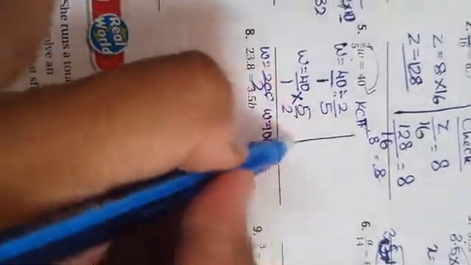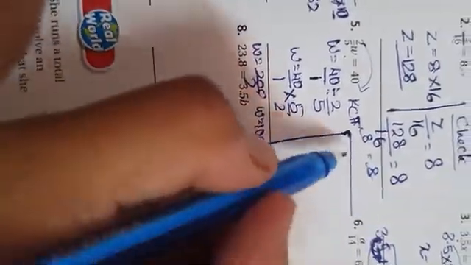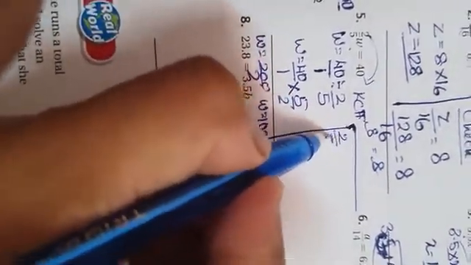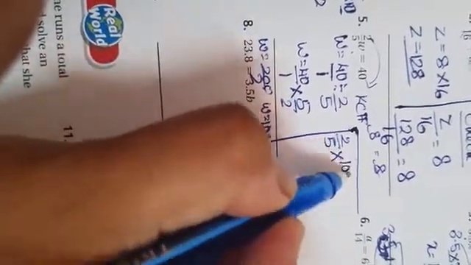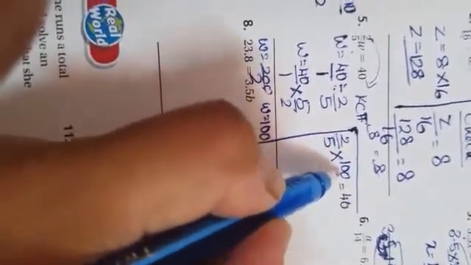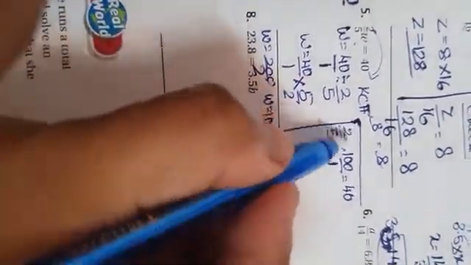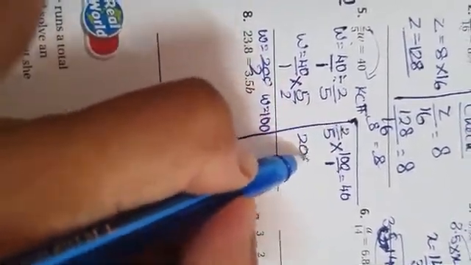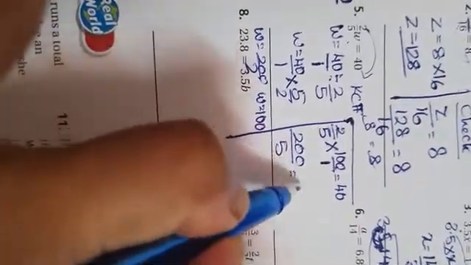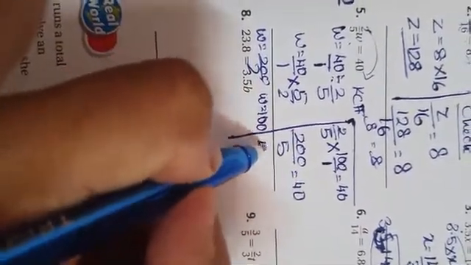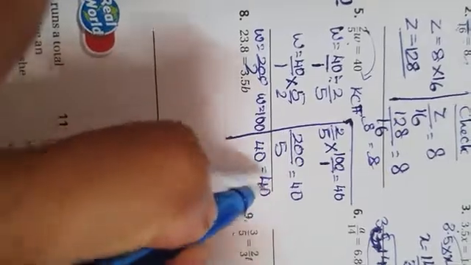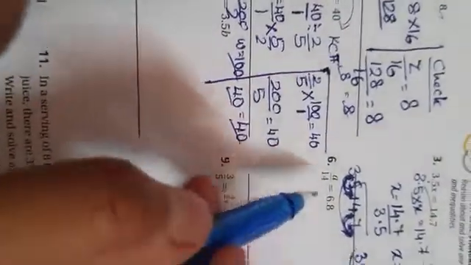Now do check your answer again. We have 2 over 5 multiplied by 100 equals 40. This means 100 over 1 because we don't have a denominator. So 2 100s are 200 divided by 5 should give us 40. So yes, 200 divided by 5 is 40, which means all three of our answers are right.